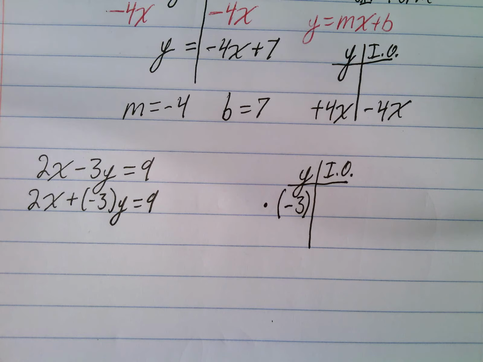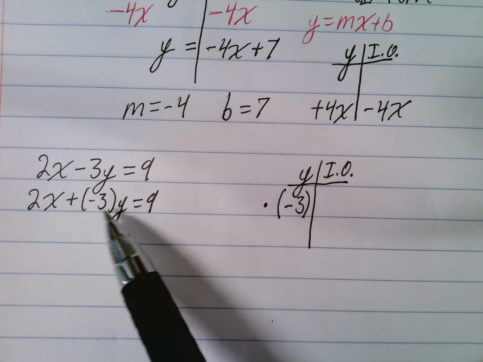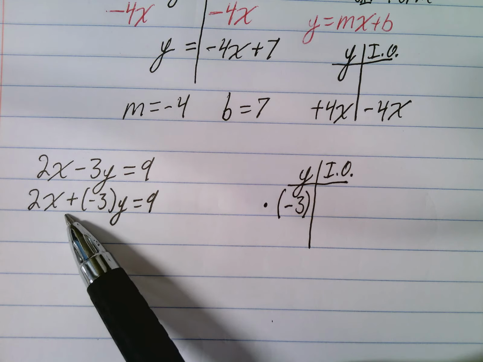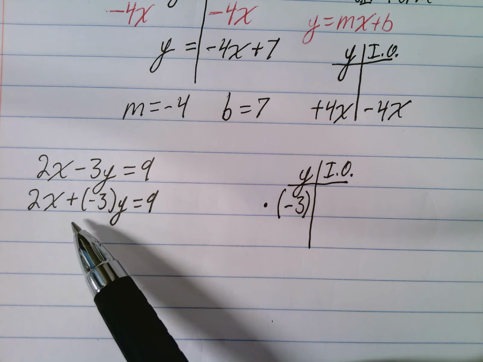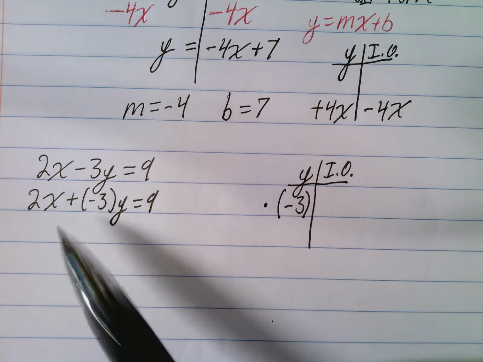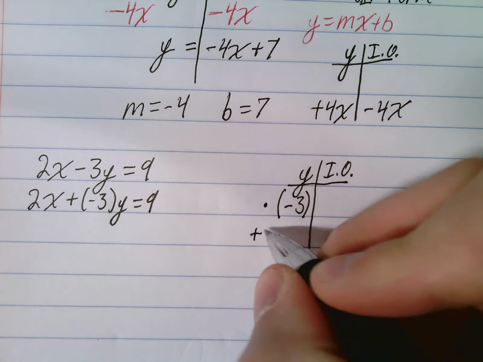And then what am I doing after I multiply by negative 3? Not multiplying, adding 2x.